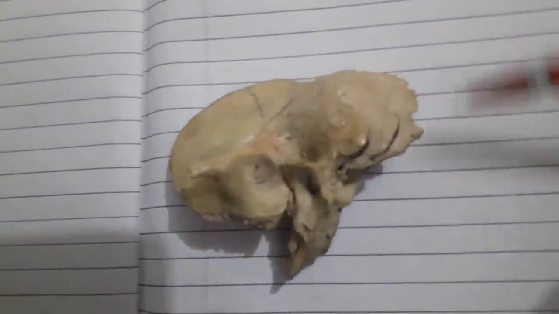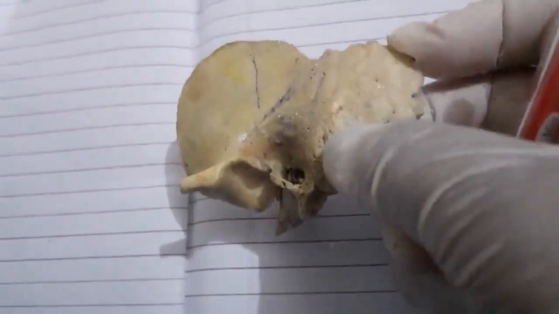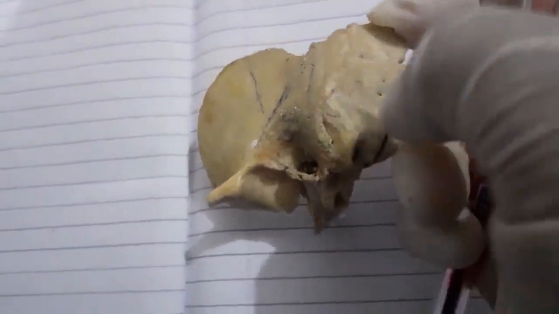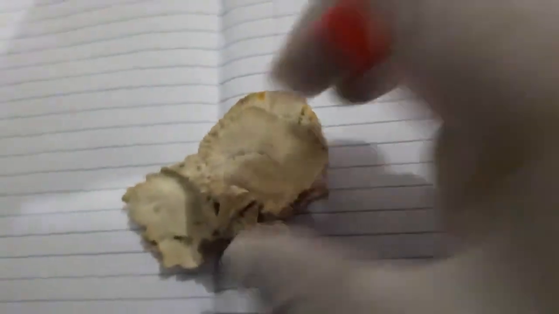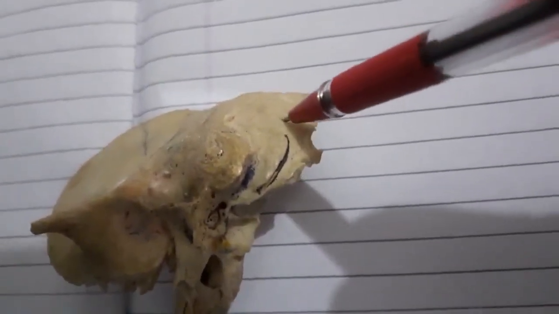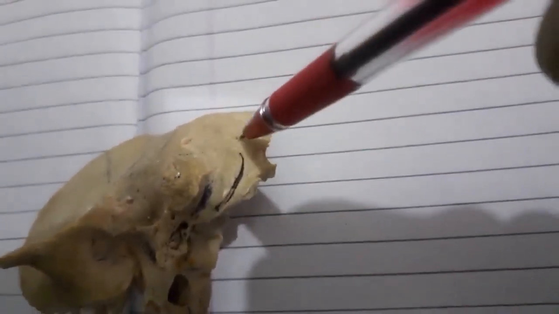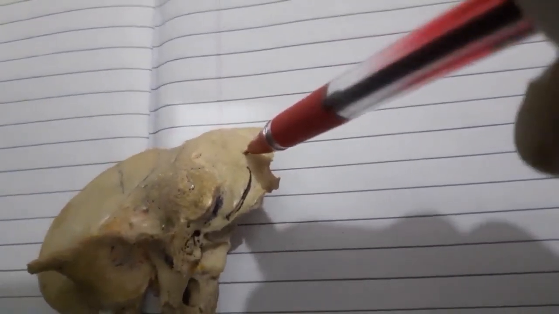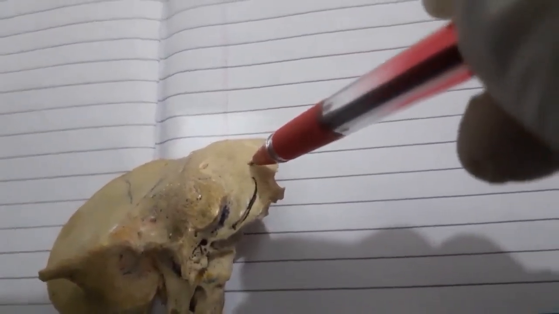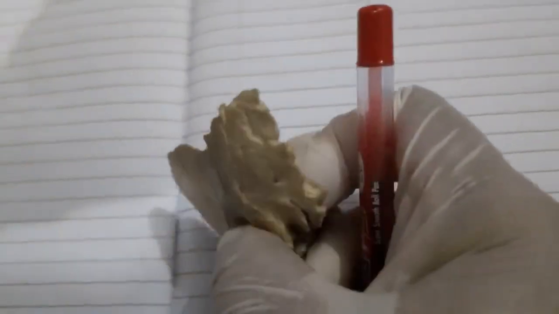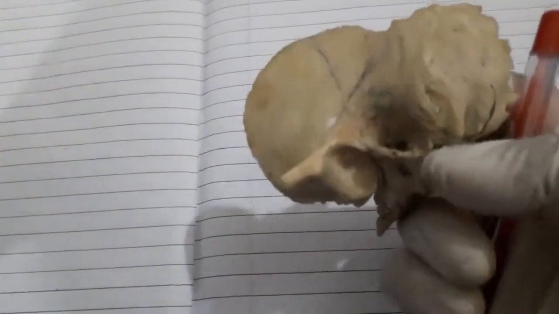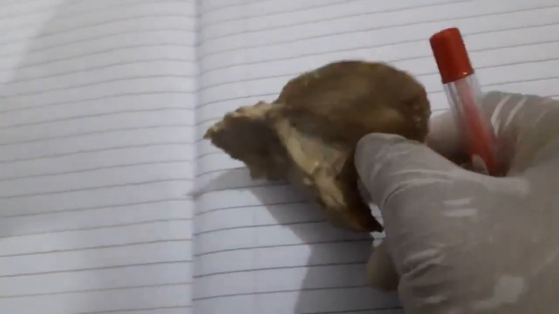Okay, and there is one foramen here. This is known as the mastoid foramen, through which one emissary vein passes, which connects the sigmoid sinus with the suboccipital venous plexus.